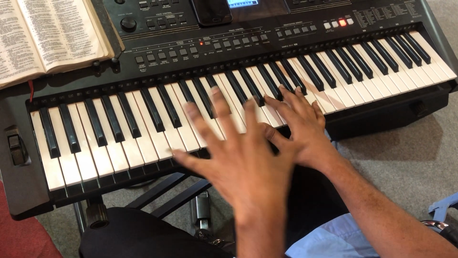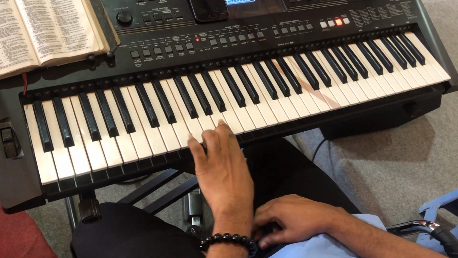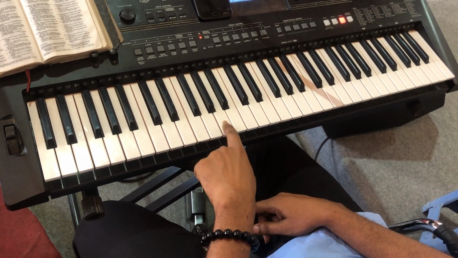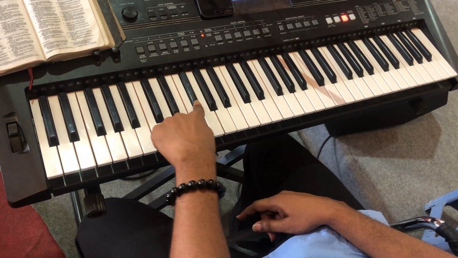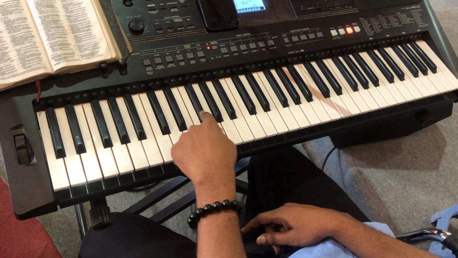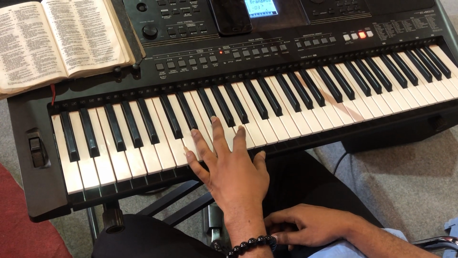But let me show you what I normally play. What I do is that I start on the A, then I go to the G, then I go to the F sharp right here. And normally I also do this whenever I am going to the 2. This one, mostly the 2.